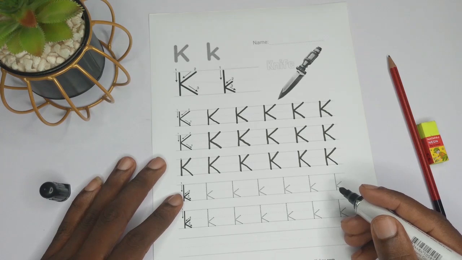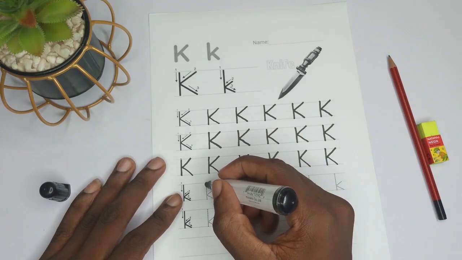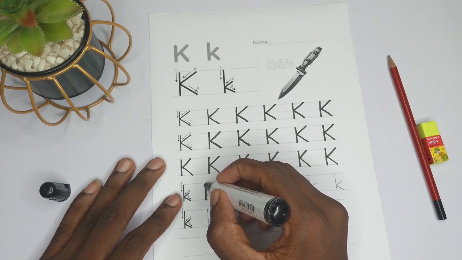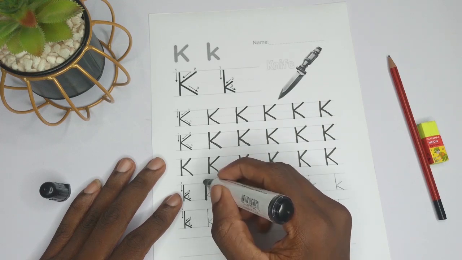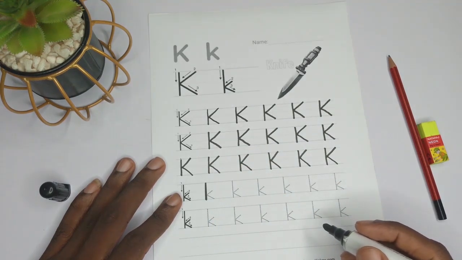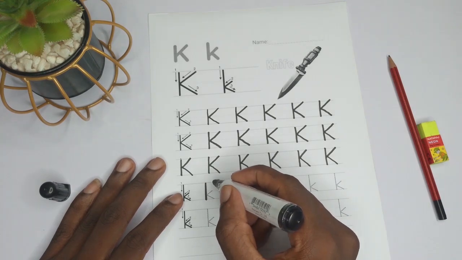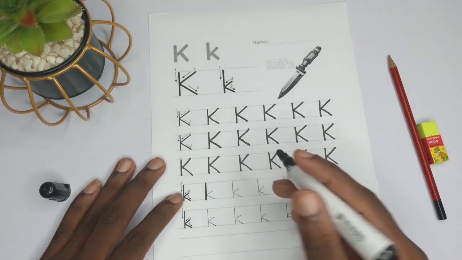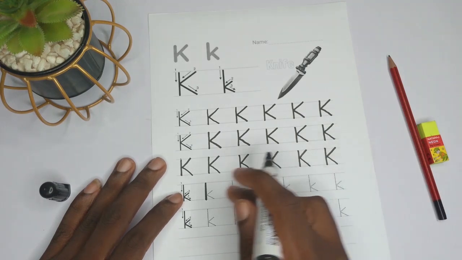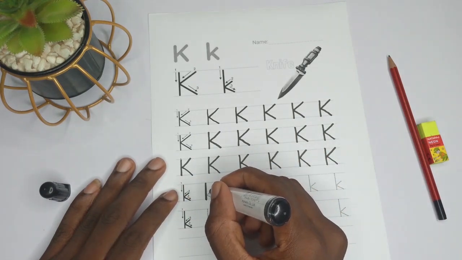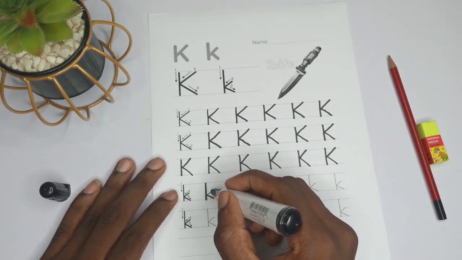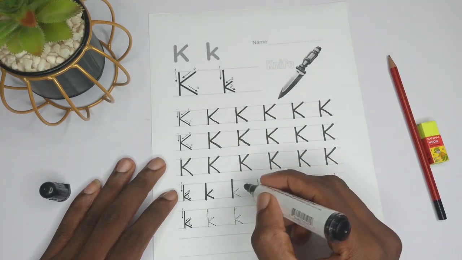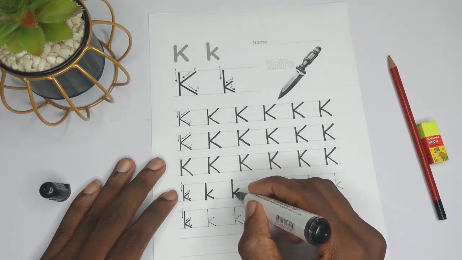Now let's look at small k. Just like the capital K, we'll first draw a vertical line from top to bottom. But instead of drawing the diagonal line from the first horizontal guideline, we will not do that. We'll start from the middle one. Small one over here, down again. Are you okay? So big straight line, then small diagonal, small diagonal.